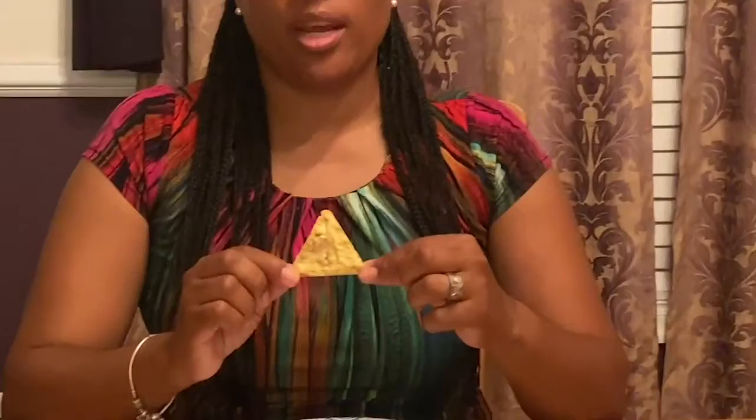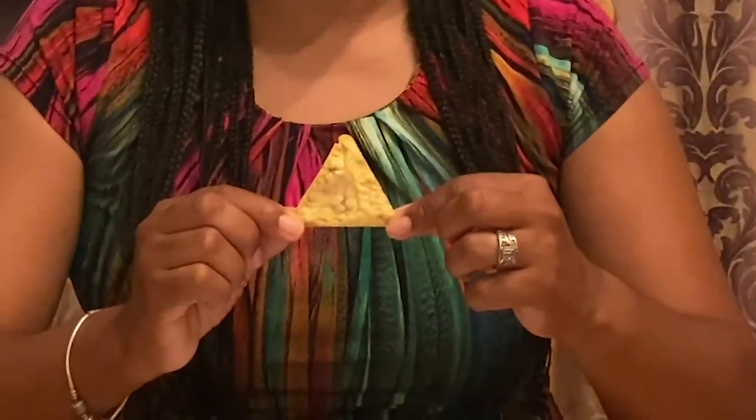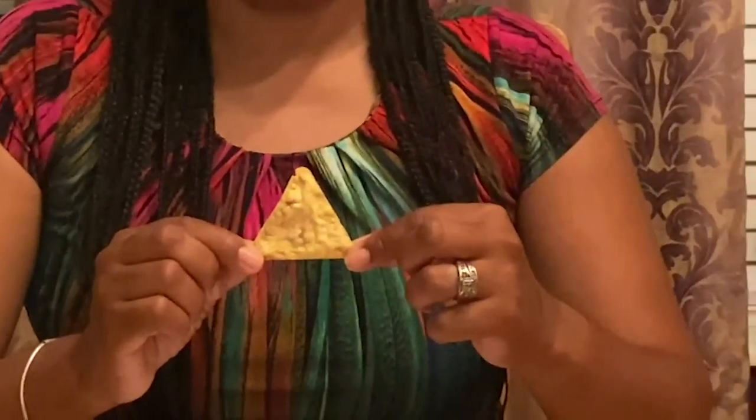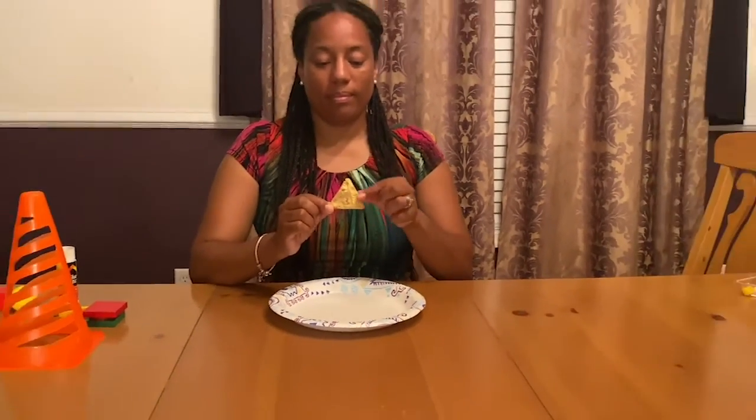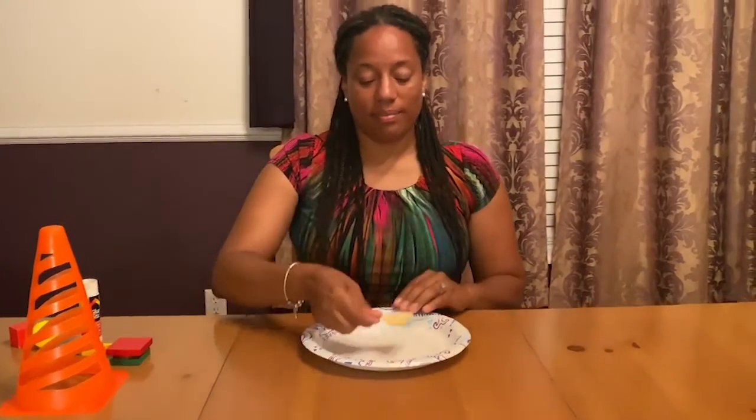The first shape that I have is this chip. What shape is this? I'm going to give you a moment to think about it. It is a triangle, and a triangle has 3 sides. Now I have another snack that I'm going to get.